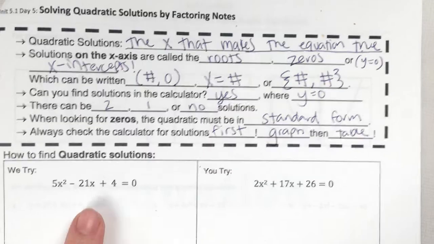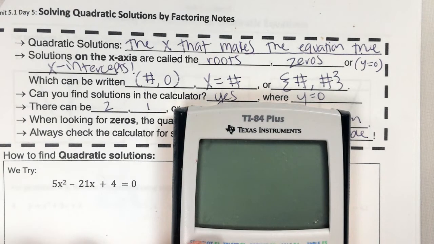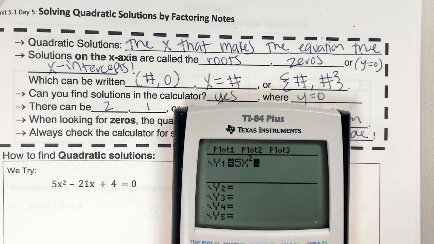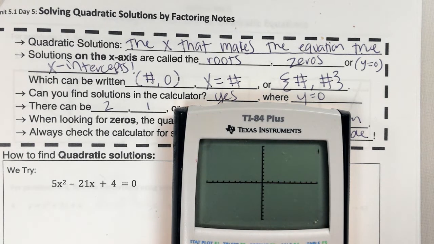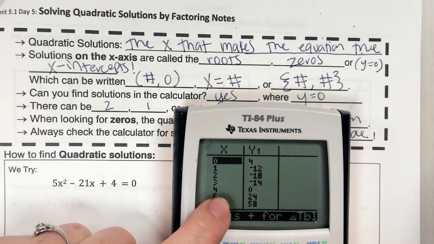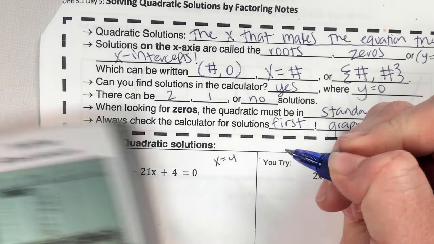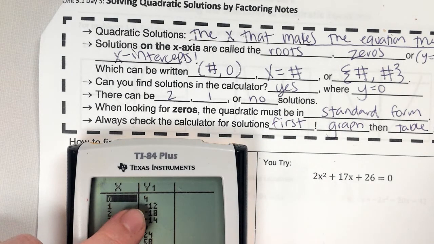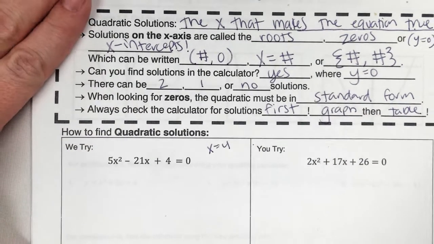So the first one is already in standard form for us. We don't have to worry about anything. So before I even get started, I'm going to type it in, y equals 5x squared minus 21x plus 4, and I'm going to hit graph. And I see, look, it touches twice, so I do have 2 solutions. So now I'm going to go to the table, and I'm looking for where y is 0. Well, I see one of them, and I know that x equals 4. And I can tell there's another one between 4 and negative 12, but I don't know what it is, which is why we are going to factor and find our factors and solve.